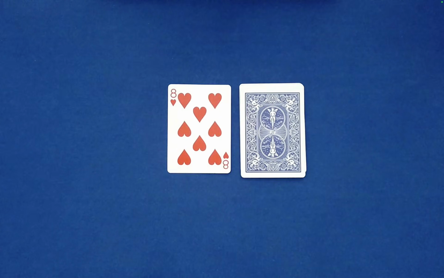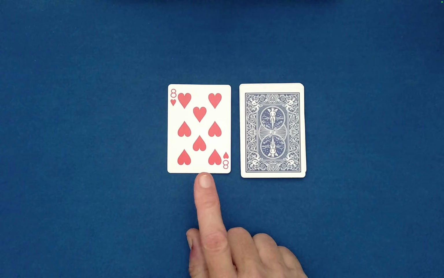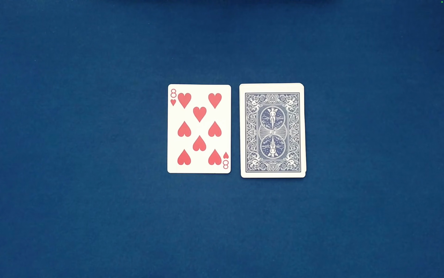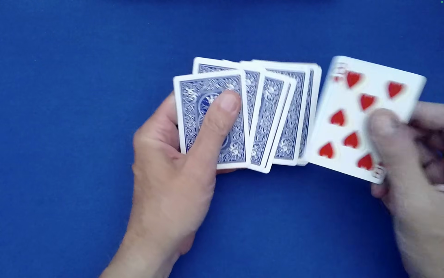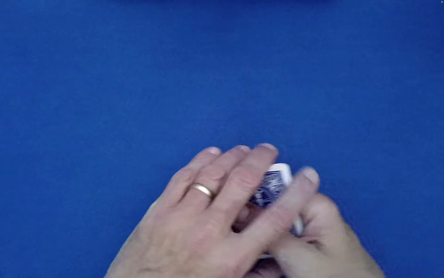The card you actually saw is this one right here. Okay, so this will work for you every single time. You just follow the procedure. Why don't we show you a little bit under the hood as to what's going on.